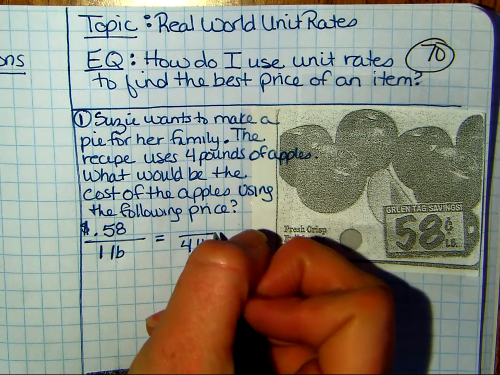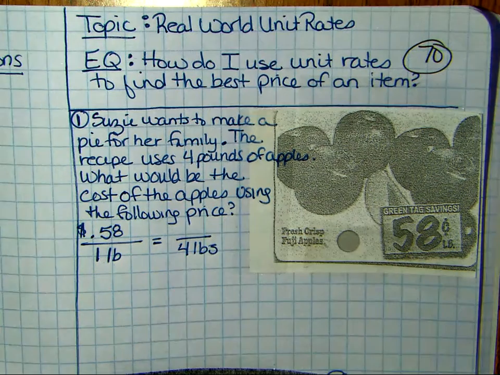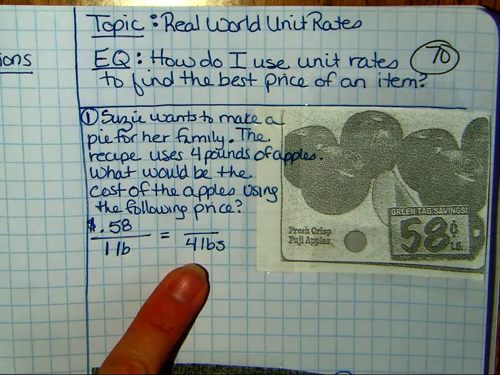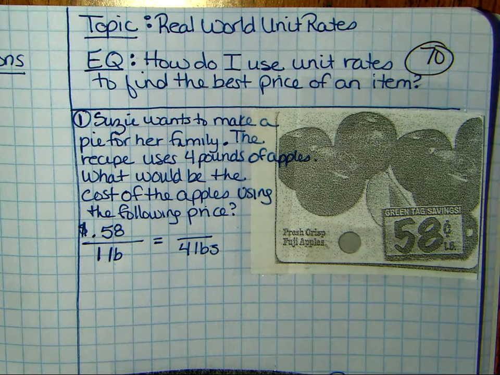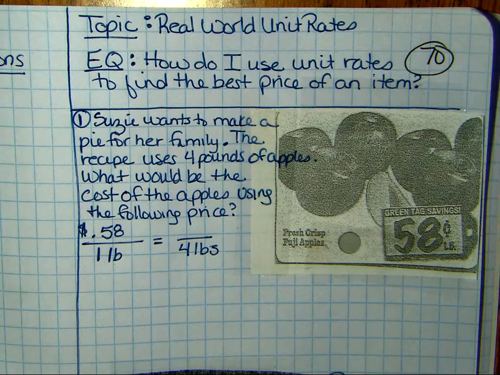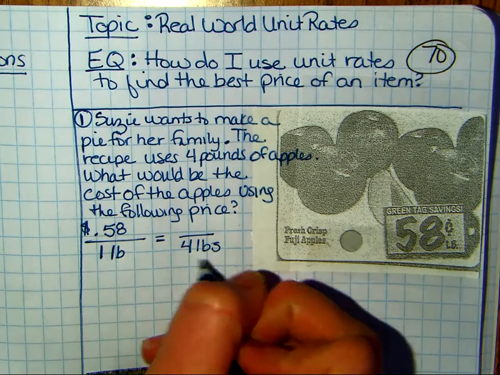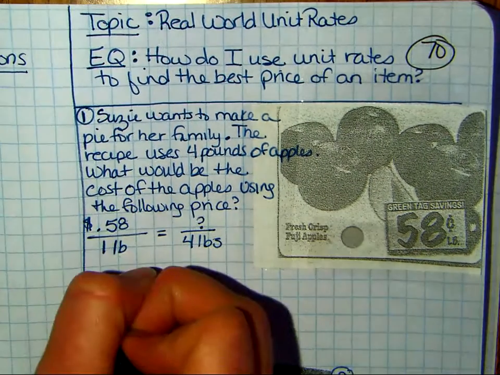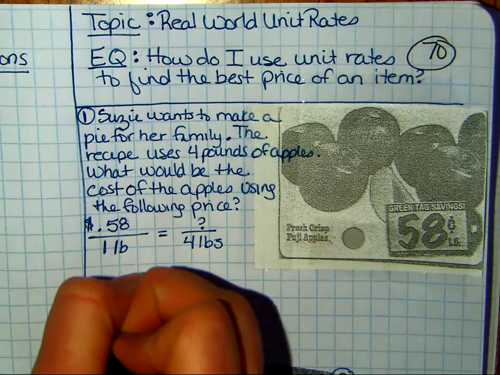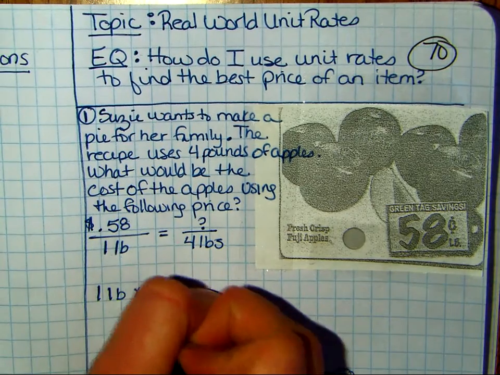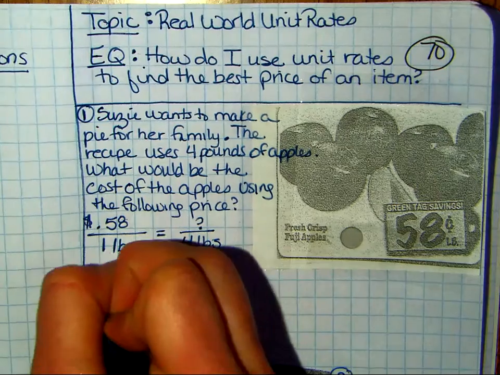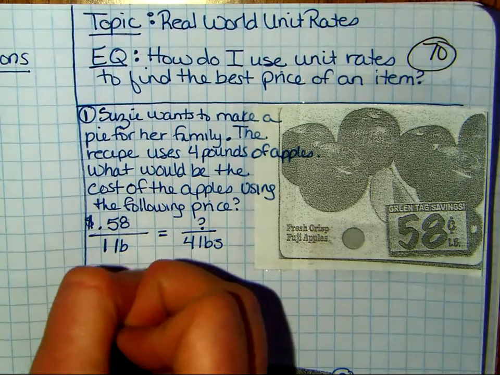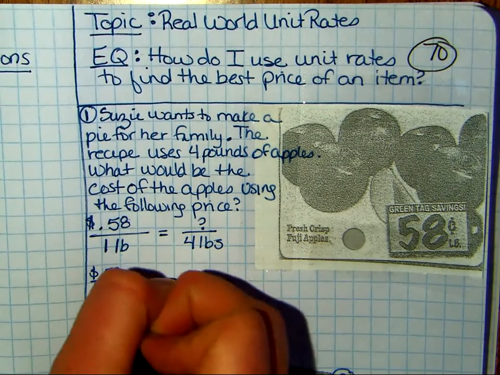Class, can somebody raise your hand and let me know, what would you do to the 1 pound to get to the 4 pounds? Yes? You have to multiply 1 pound 4 times to get 4 pounds, and you do the same to the numerator. Awesome. So I would go 1 pound times 4 equals 4 pounds. And then whatever I do to the bottom, I would do to the top and do 58 cents times 4.